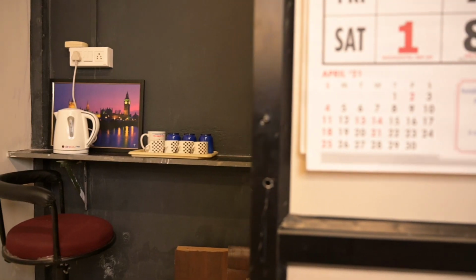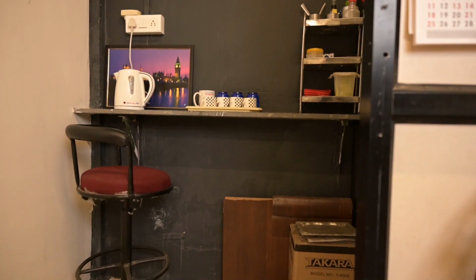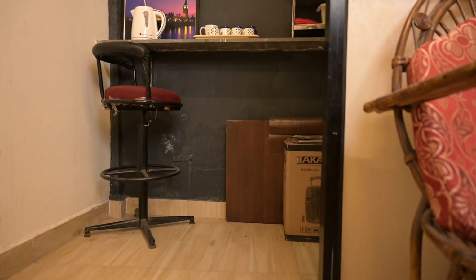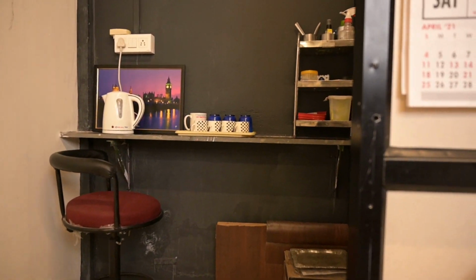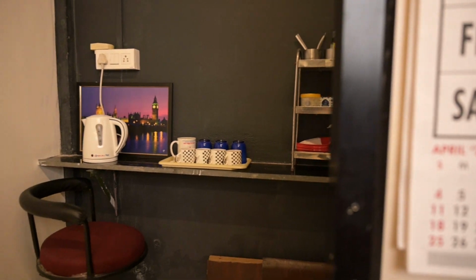And this is a very important thing. This is a bar chair which is at perfect height. Whenever I make something, I can just sit over here and use the kettle. Quickly I can have whatever I want and get back to work.